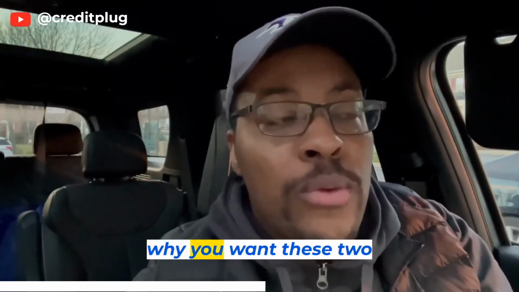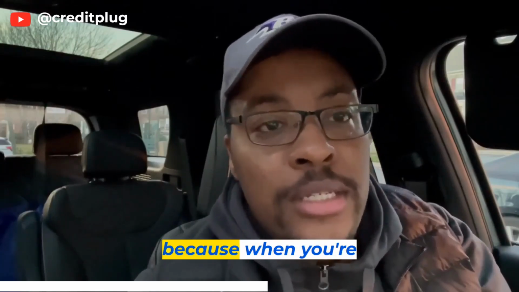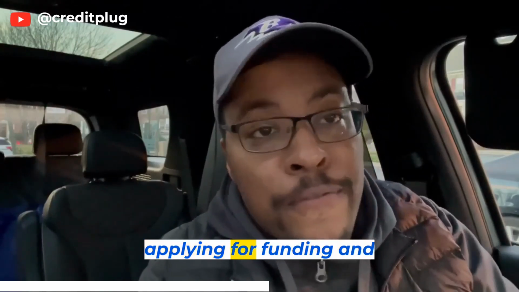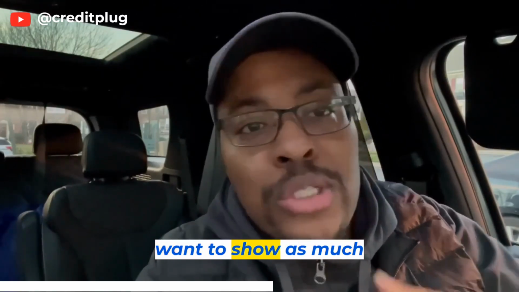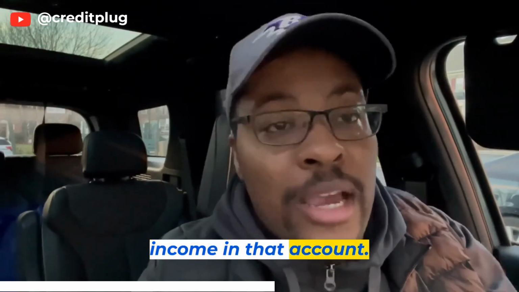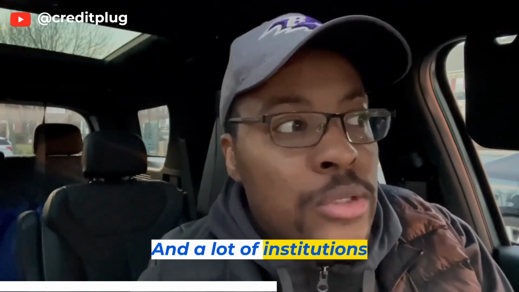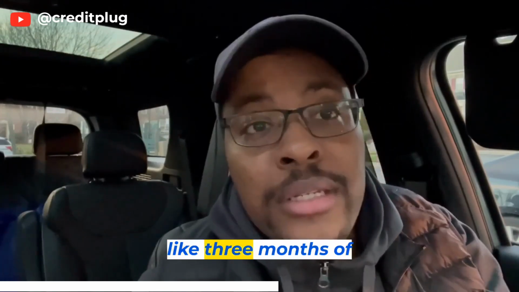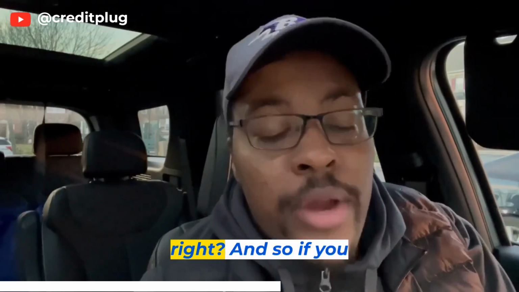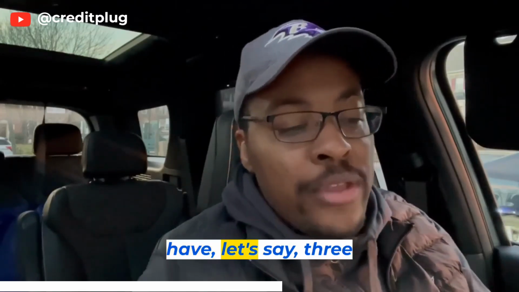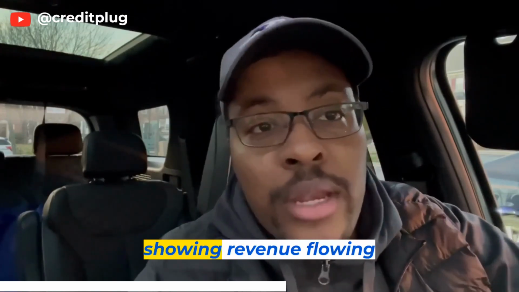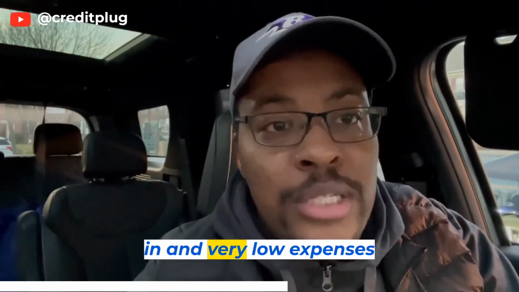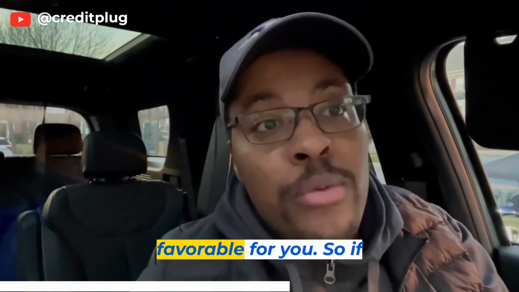Now, the reason why you want these 2 different accounts is because when you're applying for funding and you want to maximize your funding potential, you want to show as much income in that account. And a lot of institutions are going to ask you for like 3 months of business bank statements, right? And so if you have, let's say, 3 months of bank statements where it's just mainly showing revenue flowing in and very low expenses, it's going to look more favorable for you.